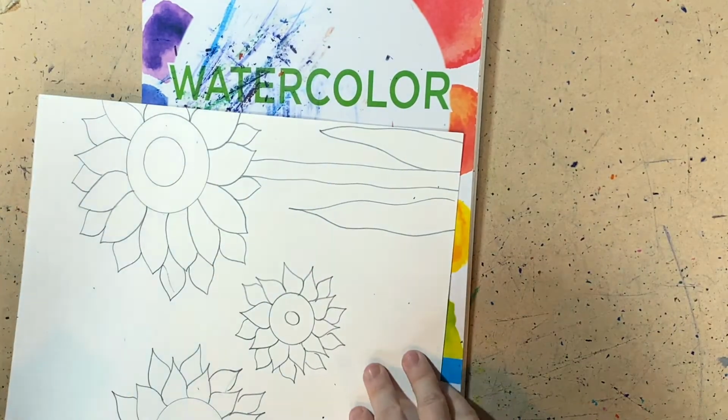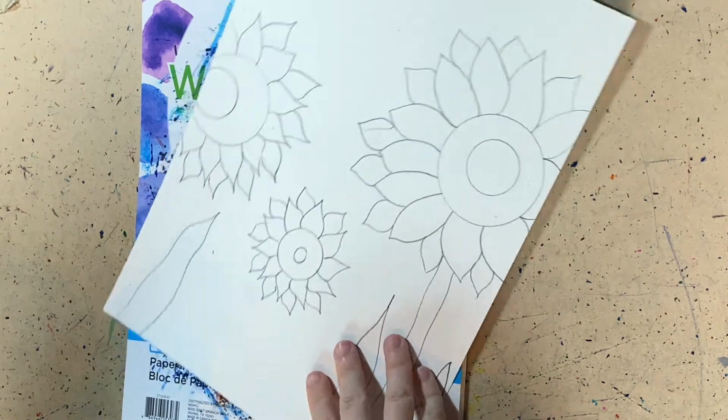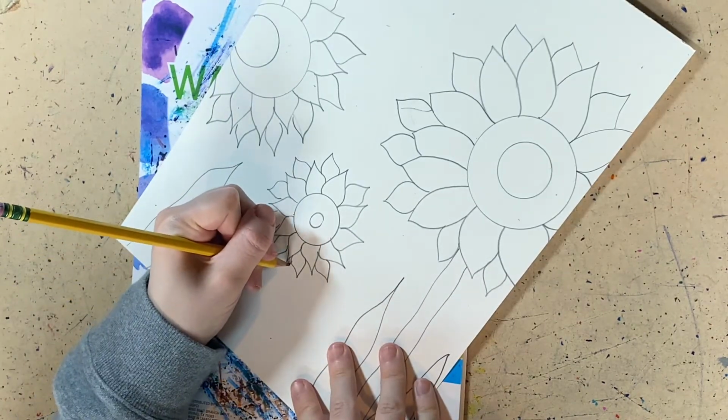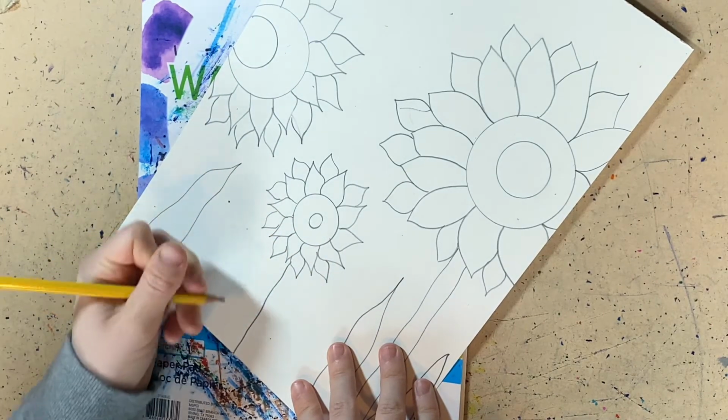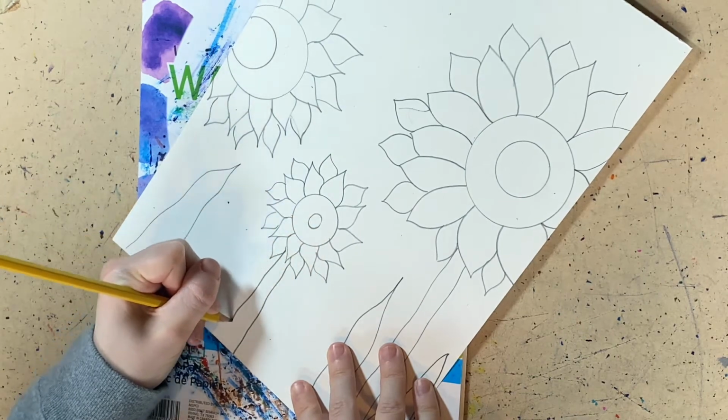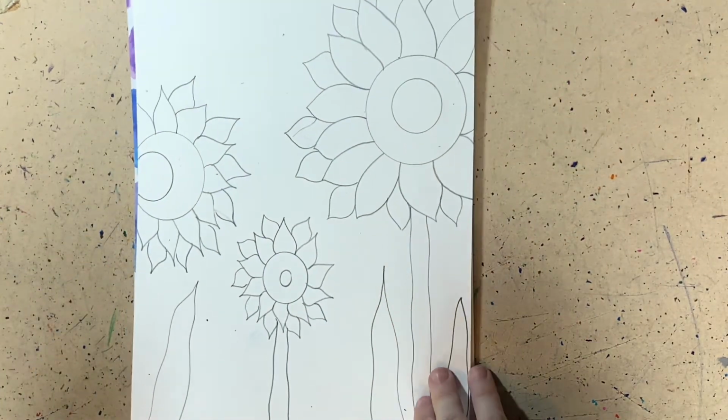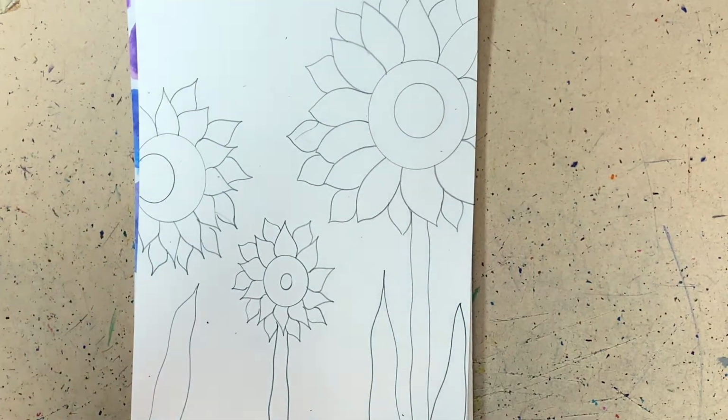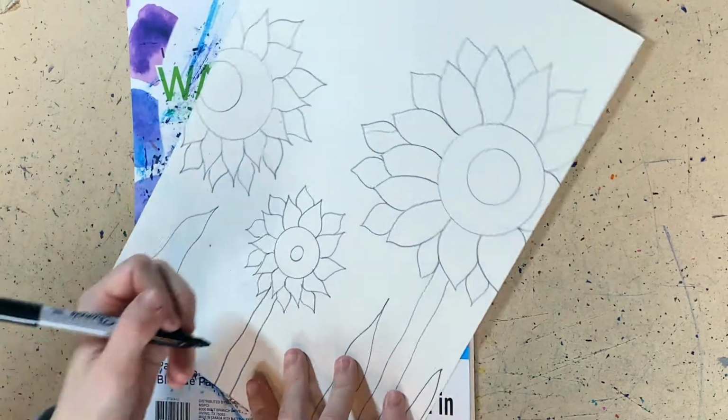All right, beautiful. Now what we're going to do is we're going to take our pencil and we're going to make another stem. And that is it. This is our sunflowers drawn. Now what we're going to do is I'm going to outline all the sunflowers using black.